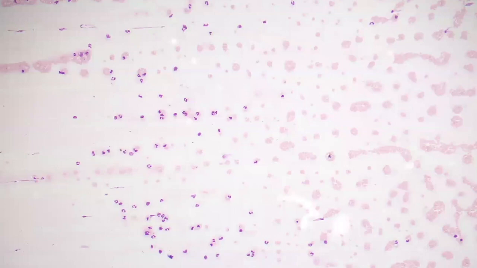So here's an example of a sickling disease. This is a hemoglobinopathy, sickle cell anemia. Hemoglobinopathies are mutations in the hemoglobin genes, as opposed to deletions as seen in thalassemias. This hemoglobinopathy is a production of abnormal hemoglobin.